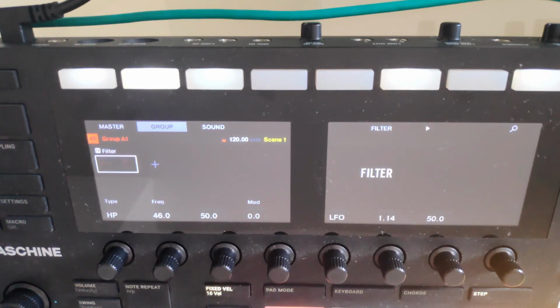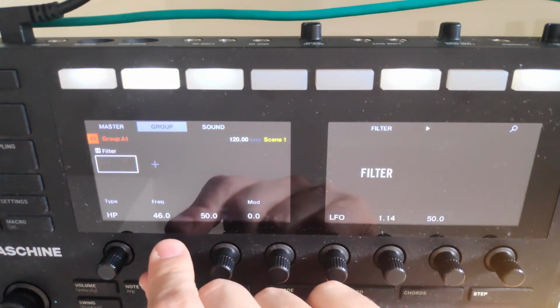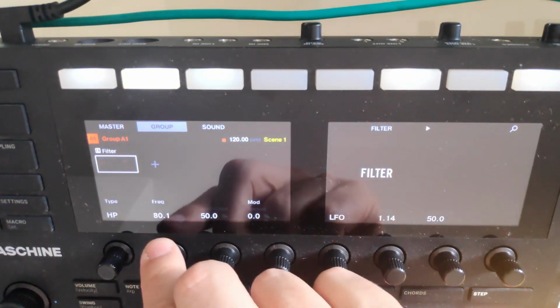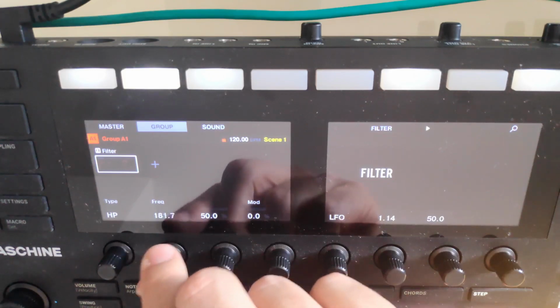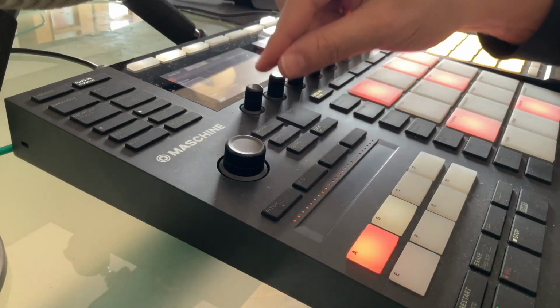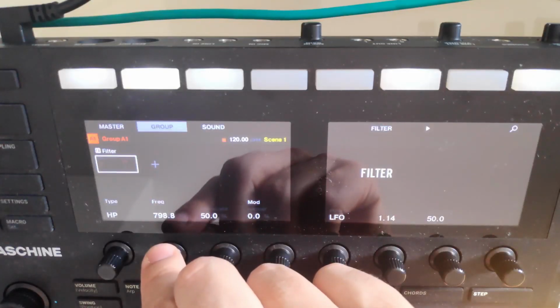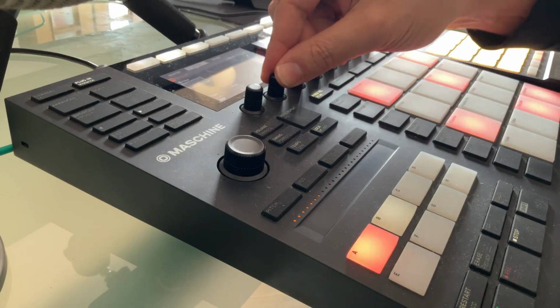Okay, and you go back. How can you do that? With the same method, you just press lock, press play, and release the lock.